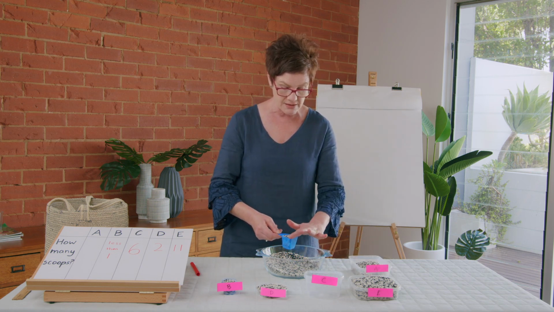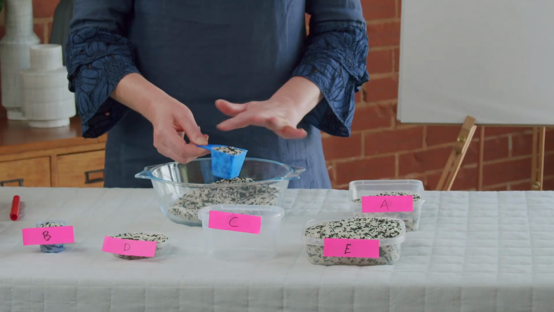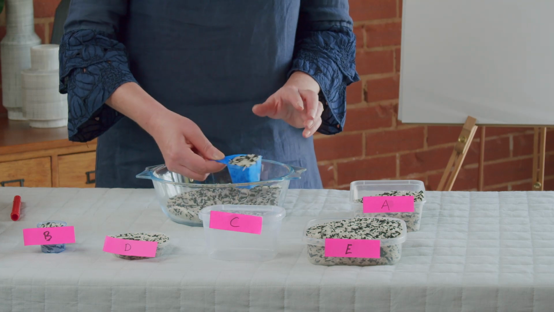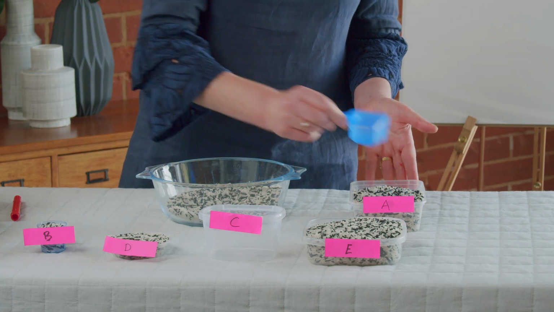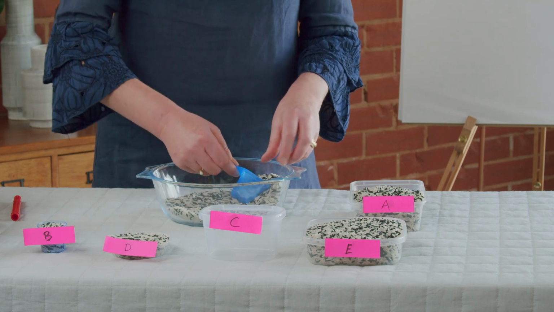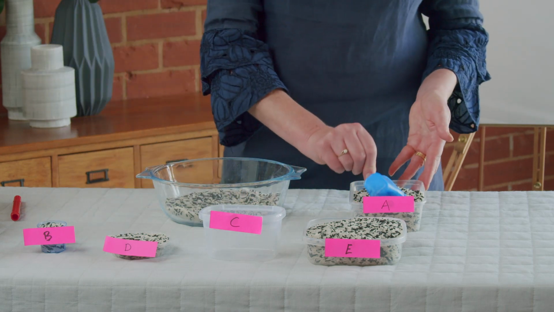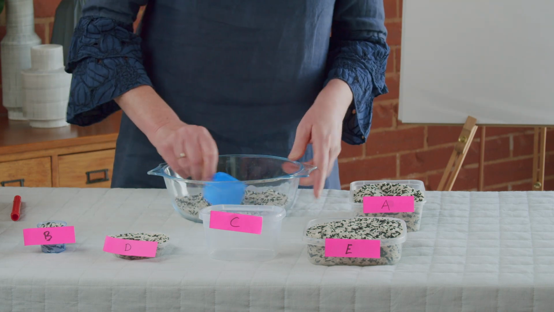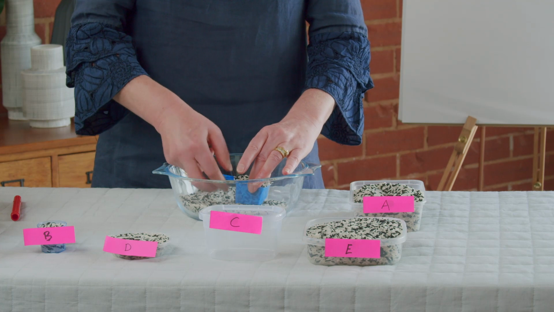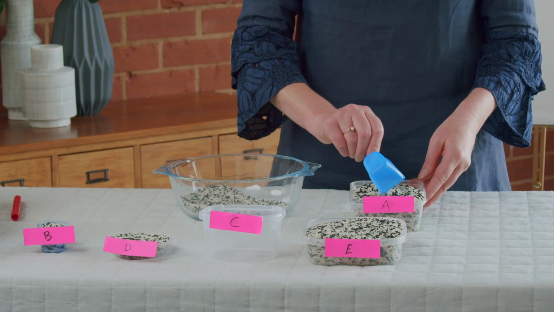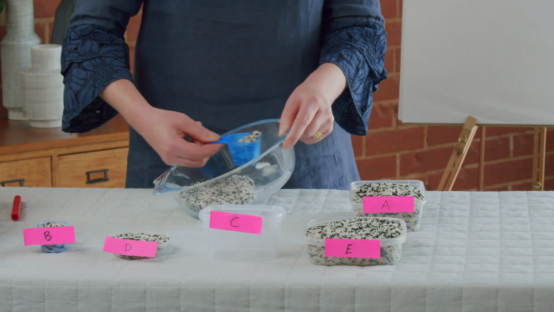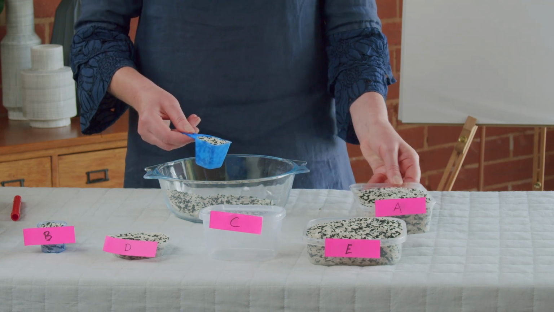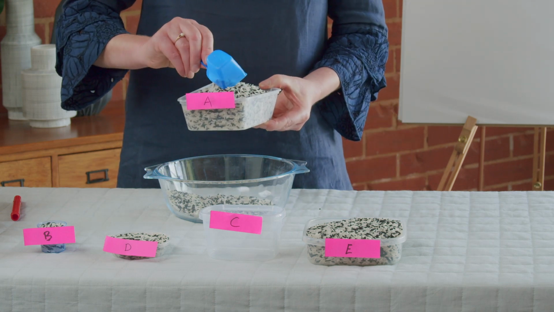So let's go from 6, 7, 8, 9, taking a lot of care to make sure they're fair measures. 10, I have trouble picking that up. 11, fair measure, 11, 12.